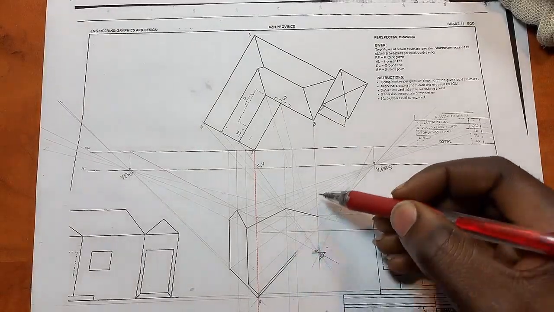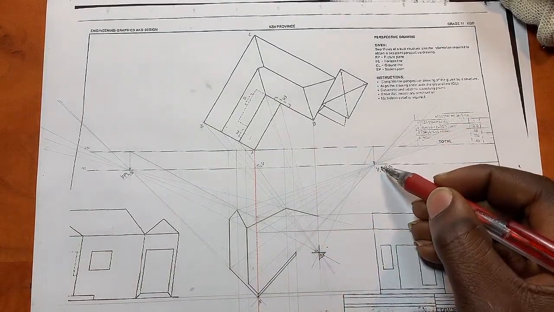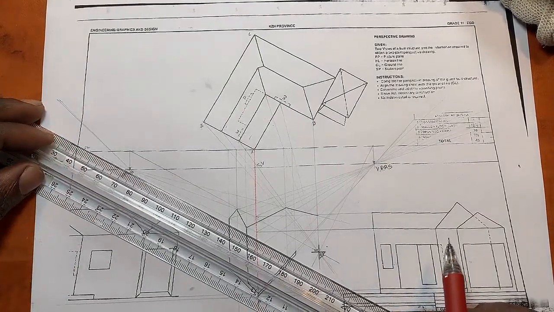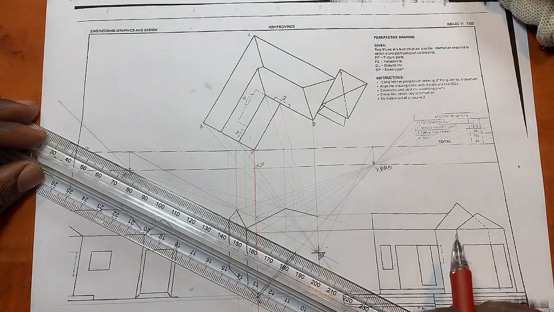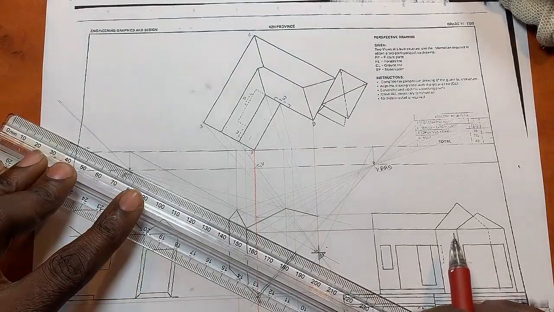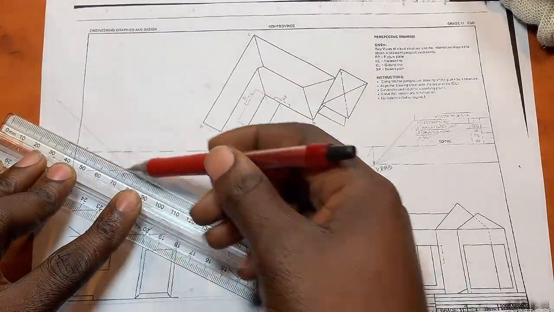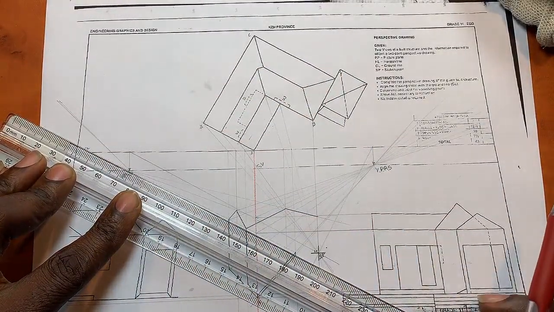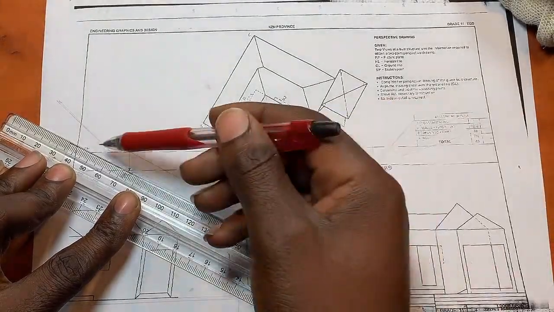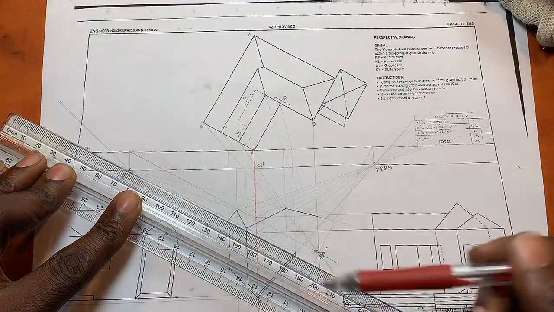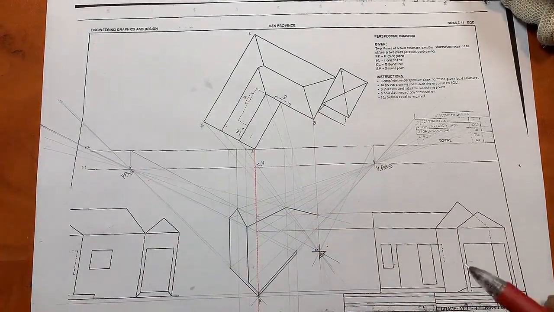It's already existing in my vanishing point of my right hand side. But look at your vanishing point of your left hand side. They are not yet there. So this one is necessary. This second one is not necessary. You understand?